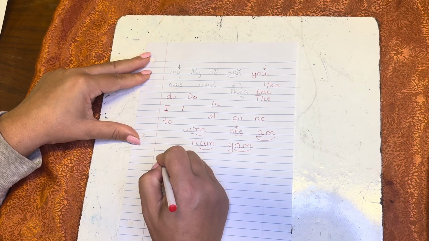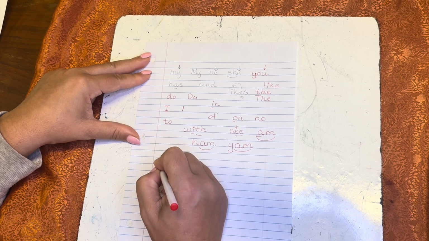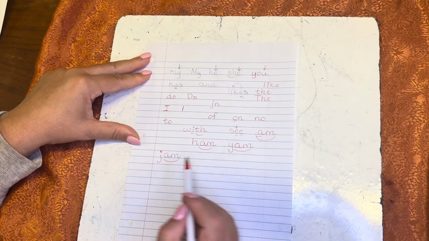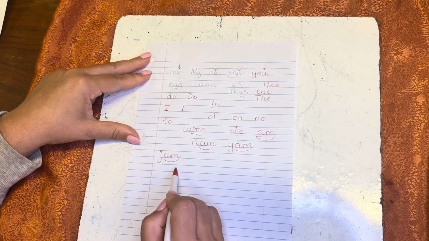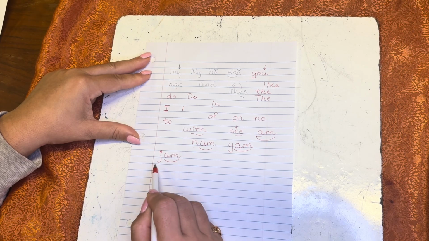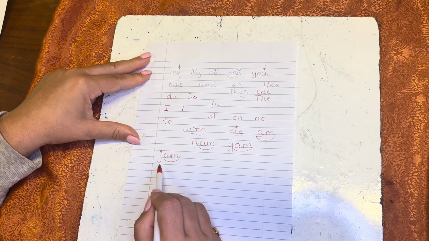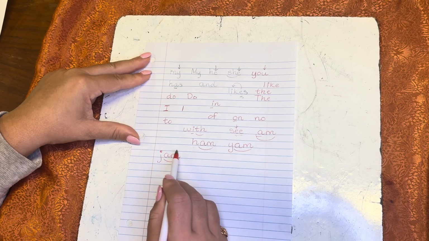Now I'm going to put my am again, and I'm going to add a lowercase j. Can be uppercase too, but I'm going to add a lowercase j. Same sound. J, jam. My turn again. J, jam. Your turn. Good. What word is that?